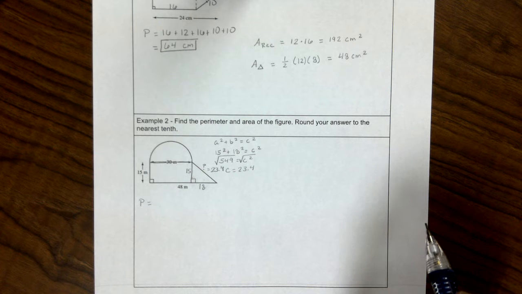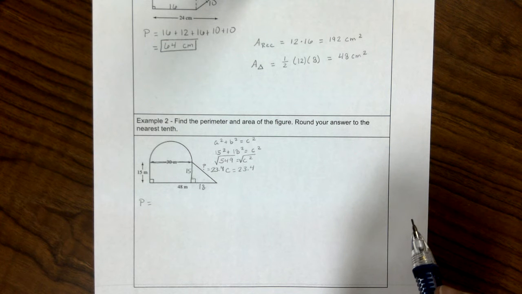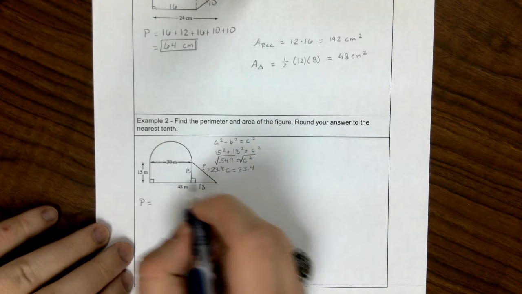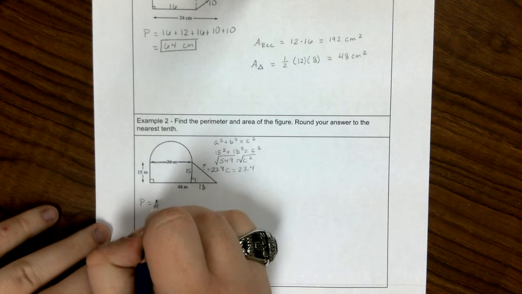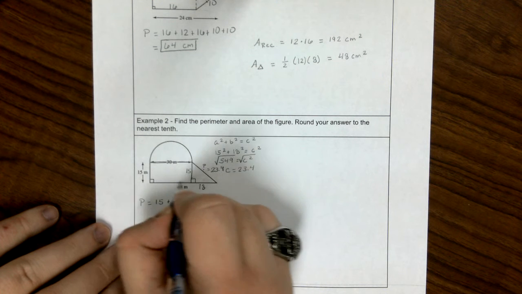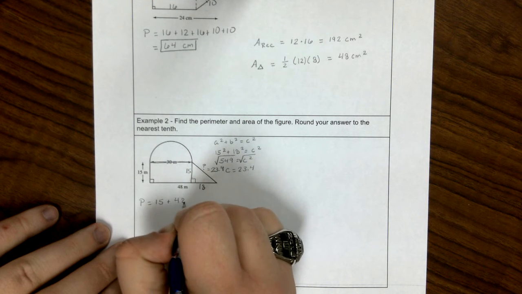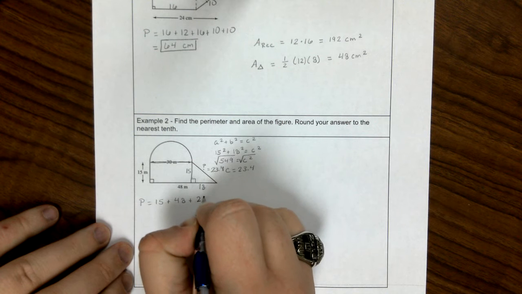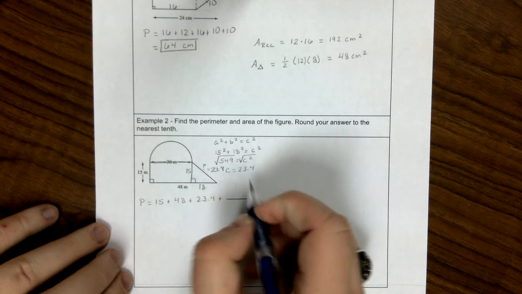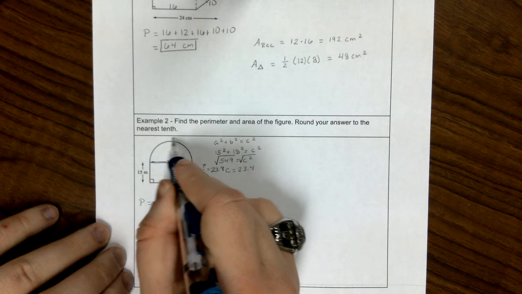Now again, remember, I don't think you'll have one this involved on your homework, but I wanted you to at least see it. All right. So I'm going to start adding 15 plus the entire 48 plus the 23.4 that we just found plus, and then I've got to add this circumference.